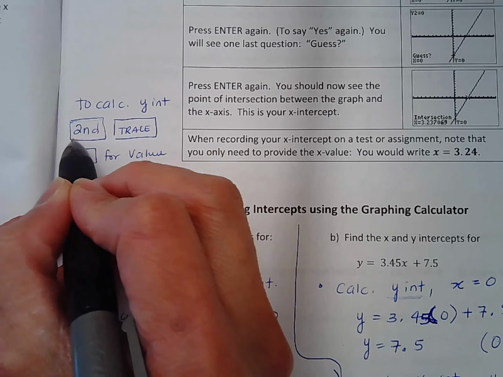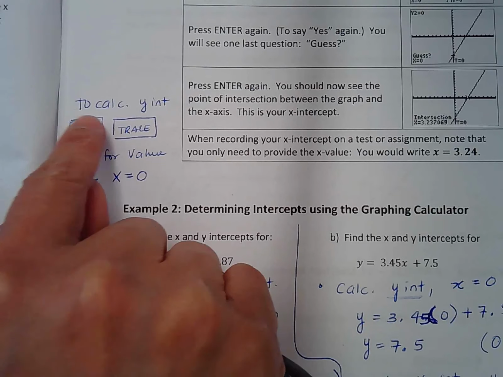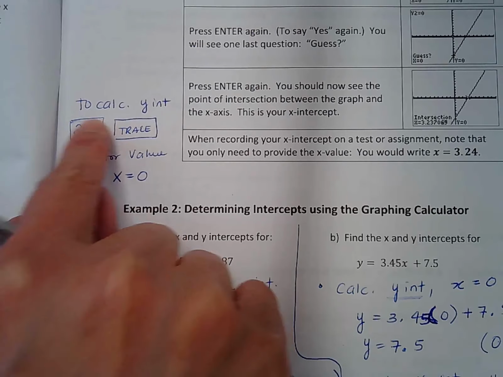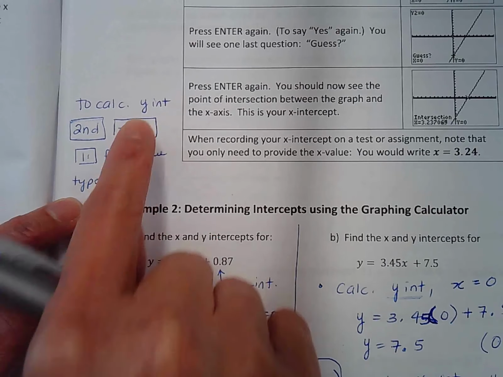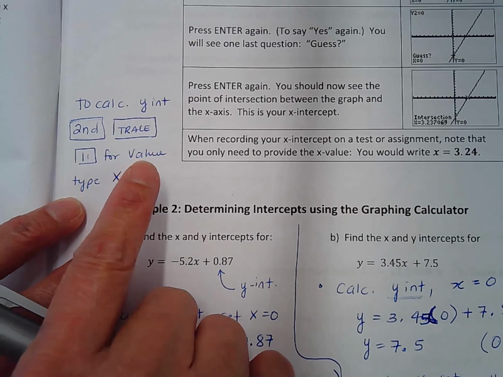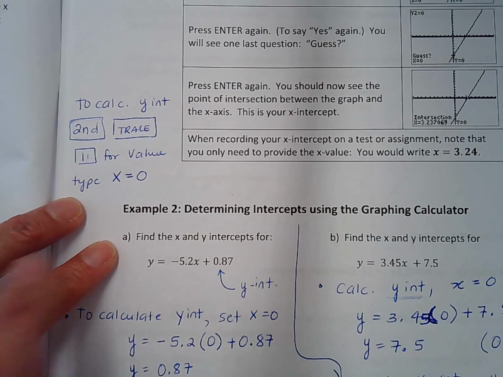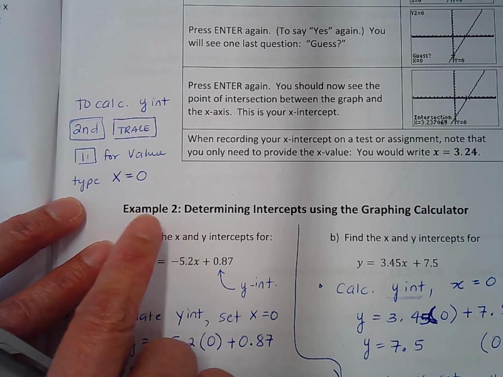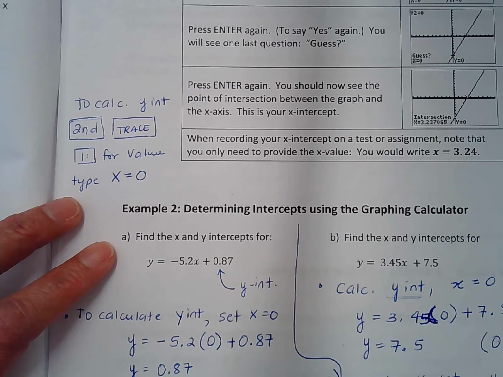Do you notice that this is in a box and then this is in a box? Meaning that is the button. We're going to press the second function button. We're going to press the trace button. And then we're going to pick value. So that's pressing the 1 button. And then we're going to type in 0. Okay? Is that one okay? And then you'll see the y-intercept.